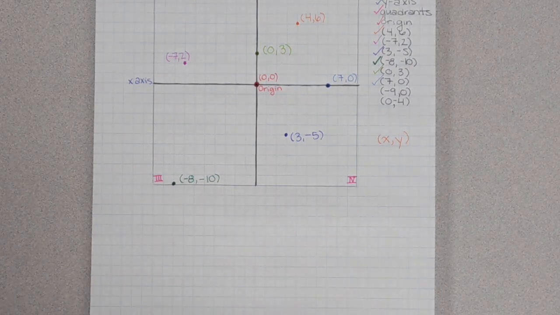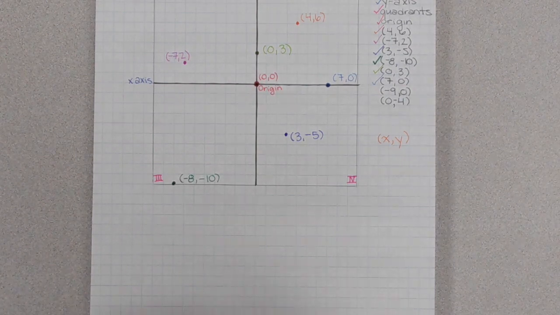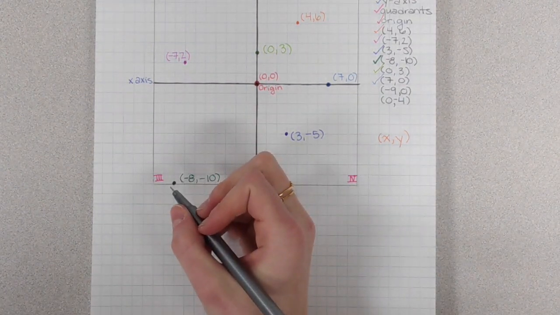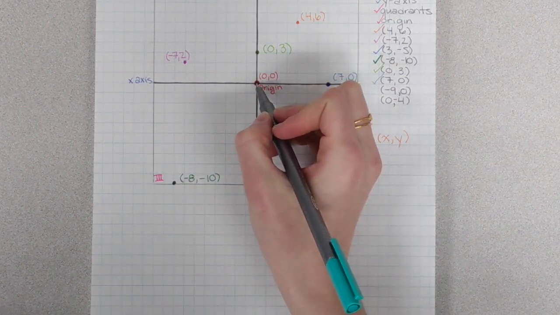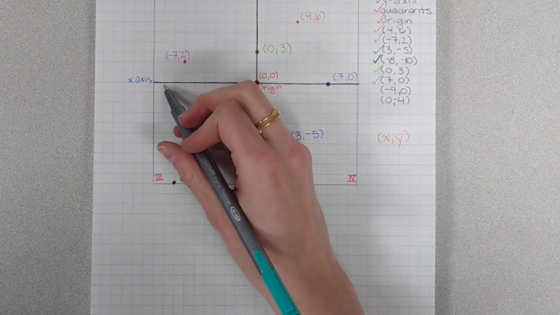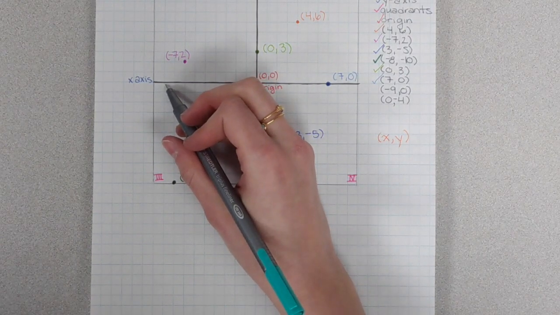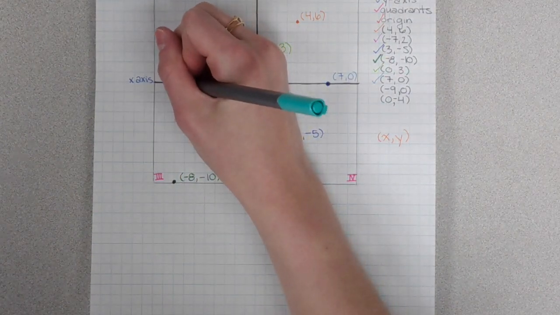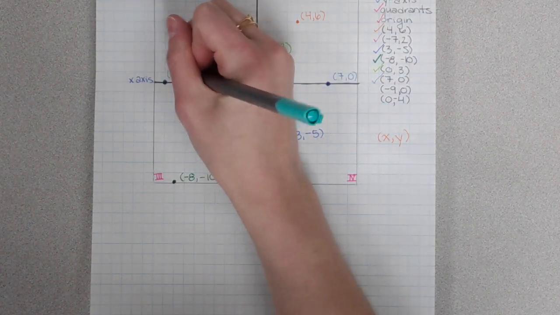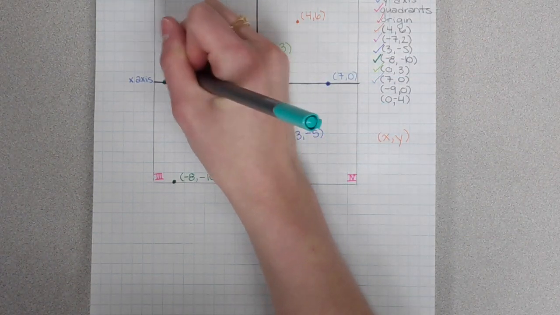And the next two are very similar as well. Again, we only have one value at a time. So the next one, -9 is my x value. 1, 2, 3, 4, 5, 6, 7, 8, 9 going in the negative direction on the x-axis. And I don't have to move up or down because my y value is just at 0.